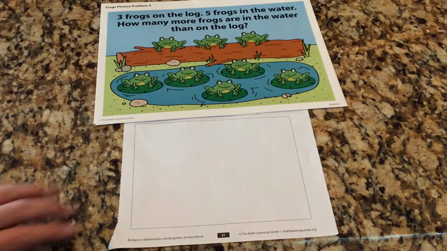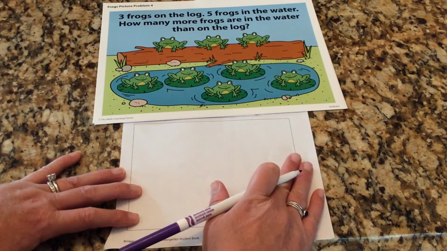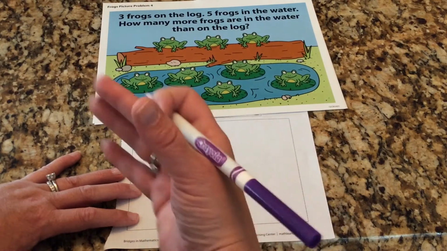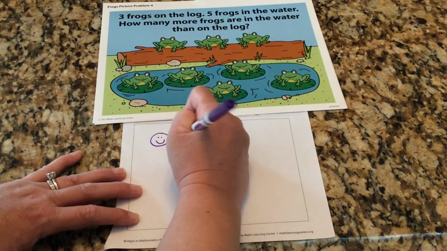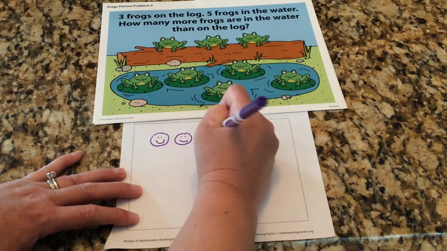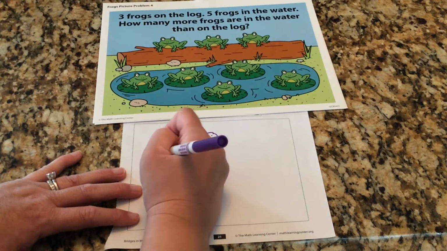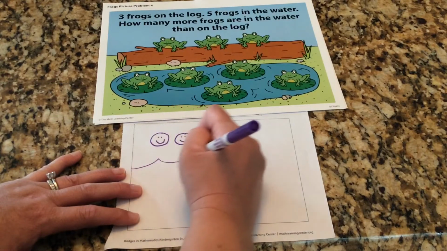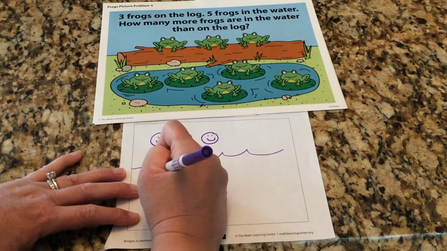Okay, so here's what I'm going to do. I'm going to just draw smiley faces because sometimes if you draw out your problem, you don't want to take too long with your detail in the picture. So here's my 3 frogs on the log. Now I'm going to draw my water. My 5 frogs in the water.